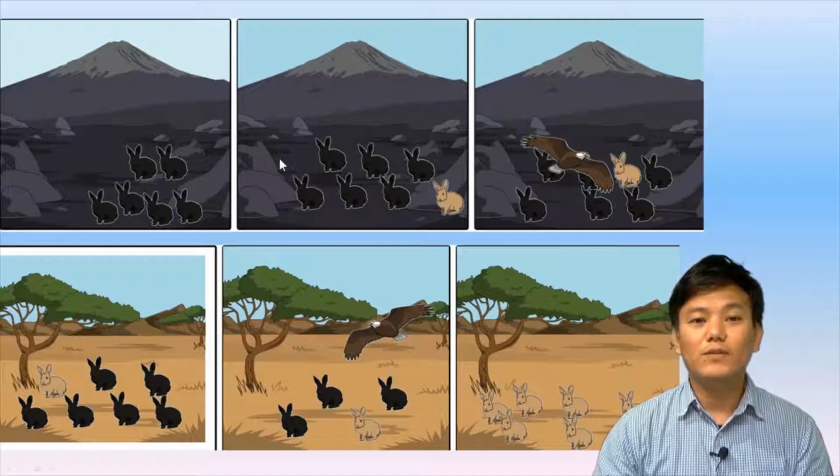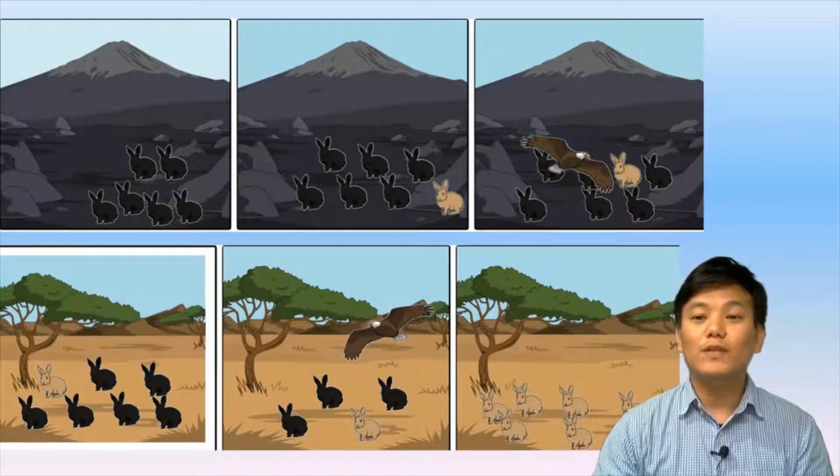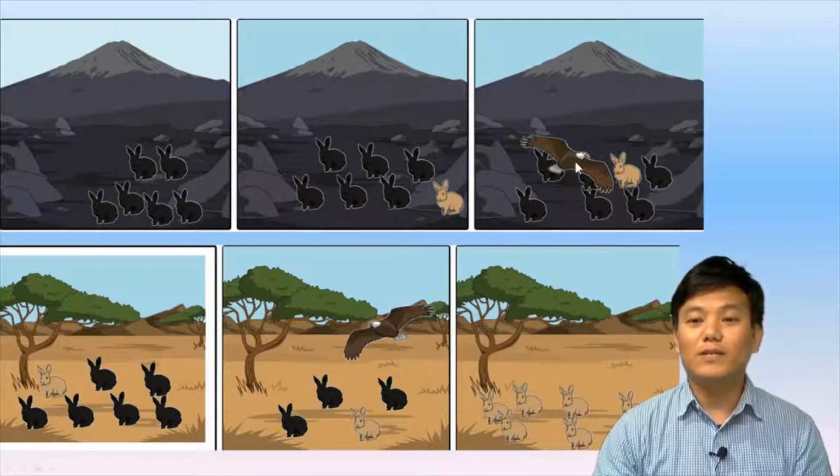But the selective pressure is different: in lava rock conditions, the dark rabbits are well camouflaged, whereas the light brown rabbits are not. They will be easily picked off by predators like falcons, so their population will remain very small compared to the dark variation.